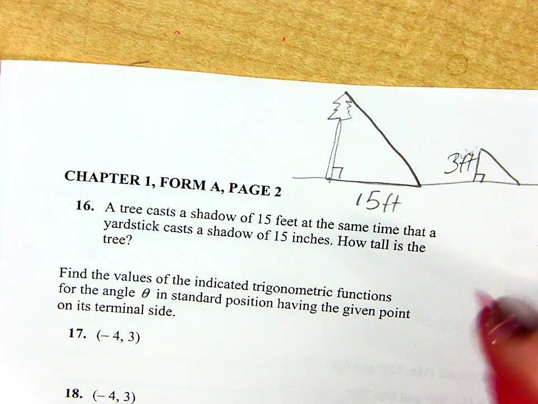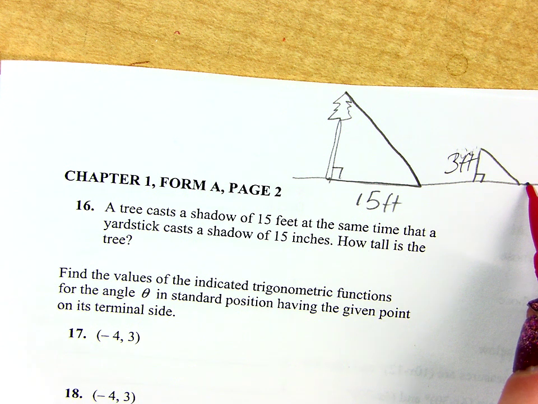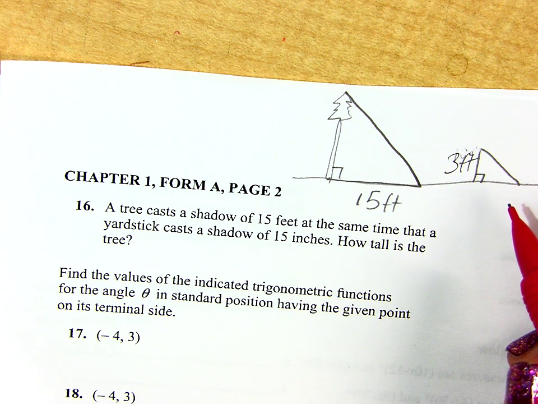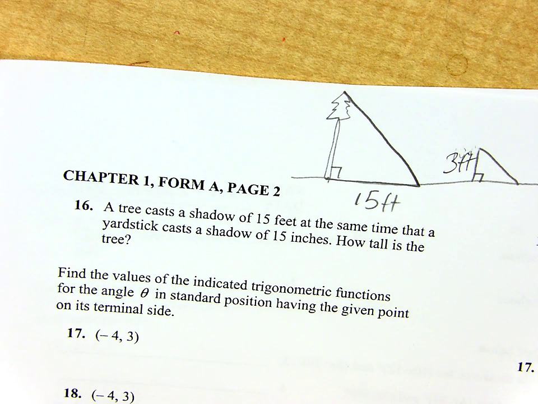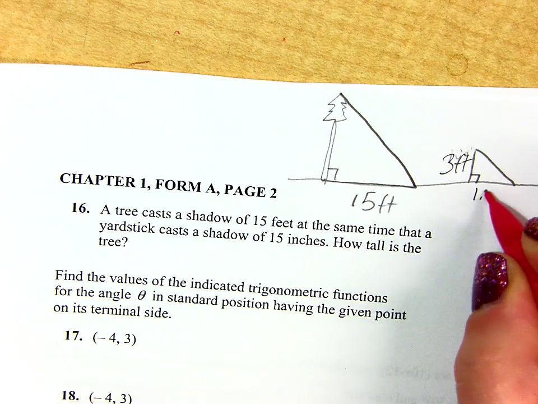And then it says it had a shadow of 15 inches. How many feet is 15 inches? What would you do to find that number? Turn 15 inches into feet. I think you were right, if I heard right. So 3 inches is what decimal of a foot? It's a fourth. Isn't 3 inches a fourth of a foot? So it'd be 1 1/4, or 1.25.